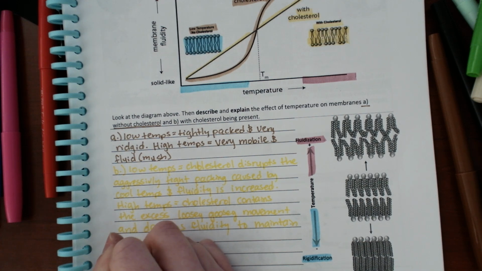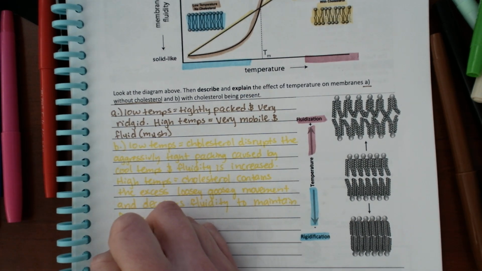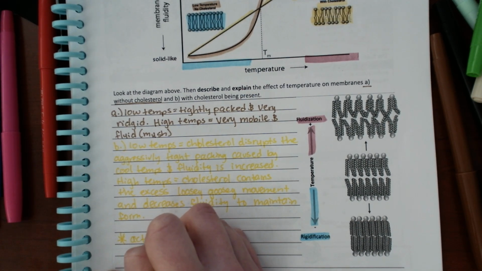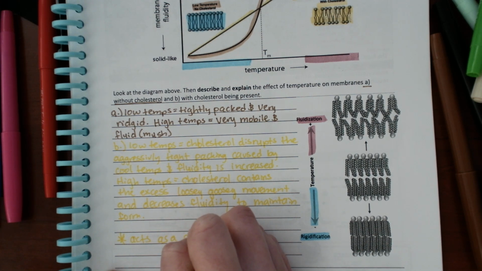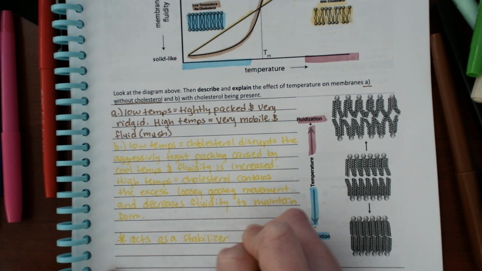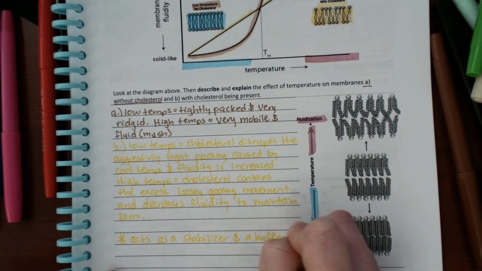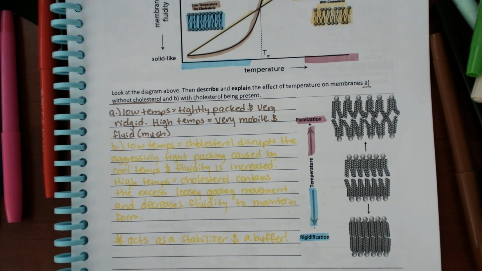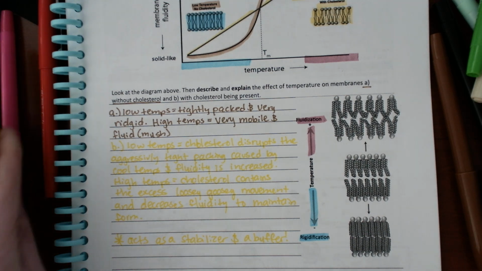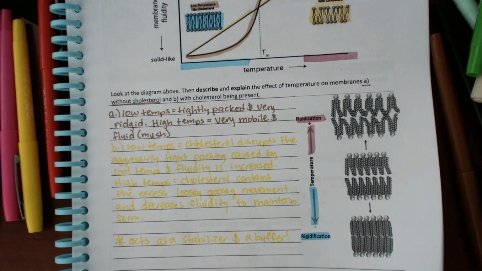Overall, it acts as a stabilizer and a buffer. And that's that on cholesterol.